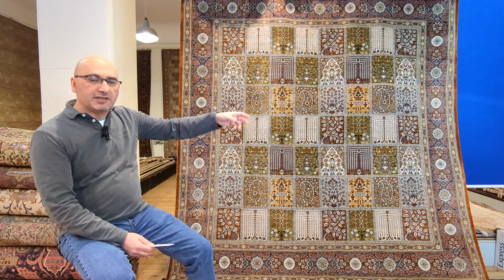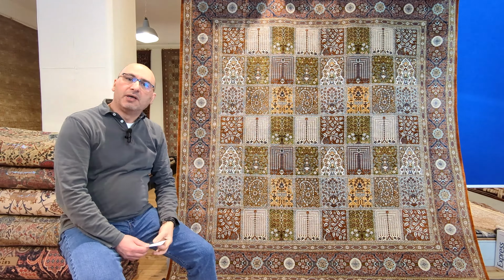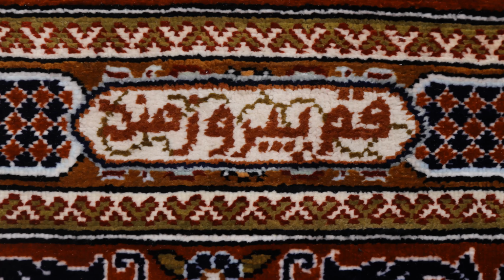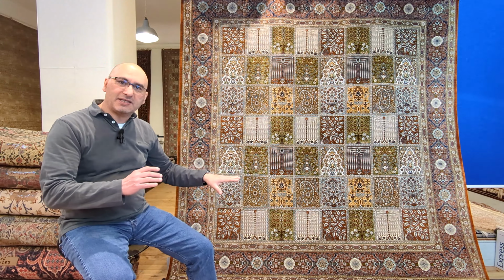And as is the case with most Persian rugs, it has the signatures of the workshop. In this case, you can see it in the picture there. This is the Piruzmand workshop in Qom that has made this beautiful piece, very classic.